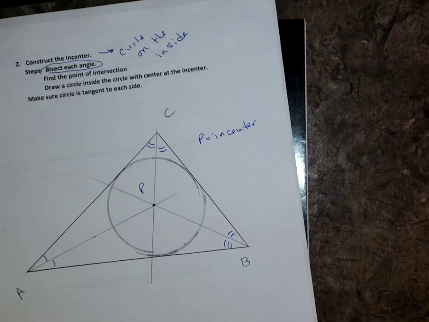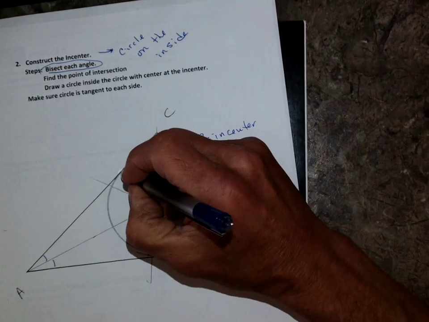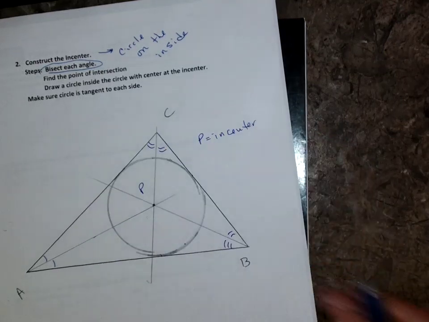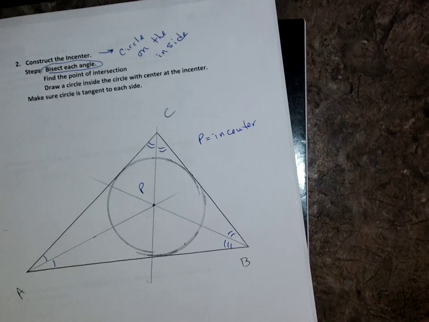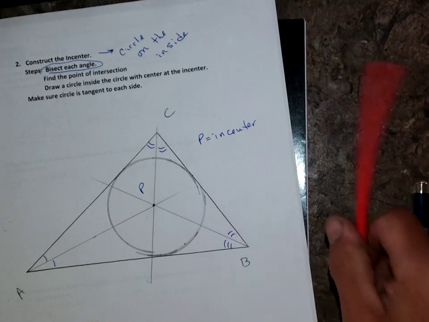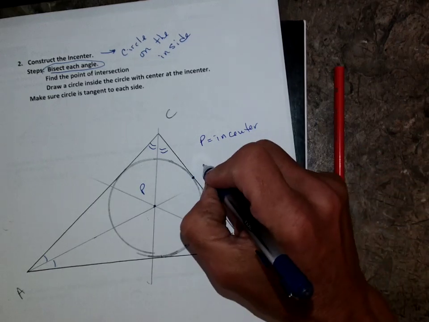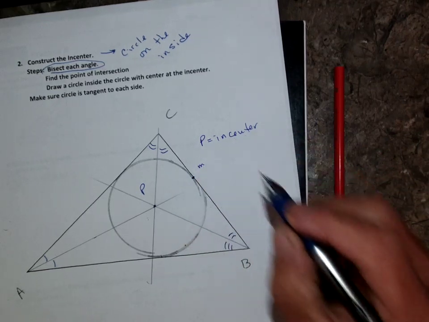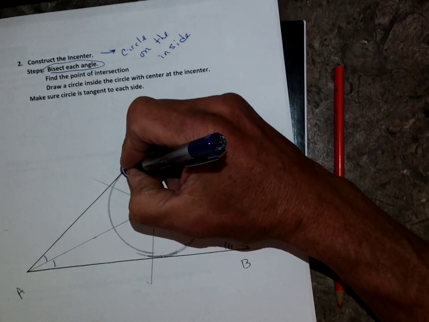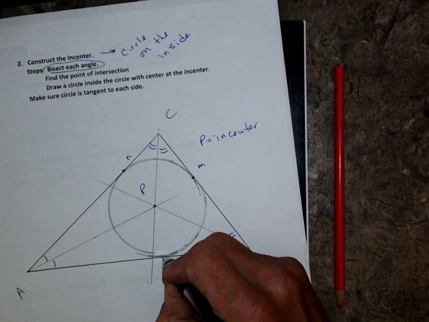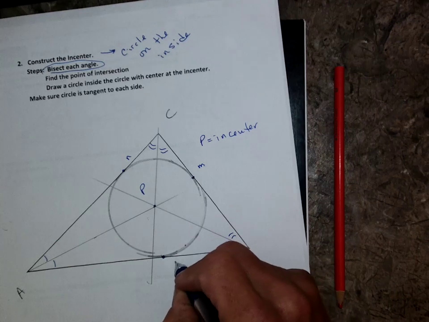What it is, is a circle on the inside of the triangle. Now when we say inside, it has to touch the triangle all the way around. So it's a circle inside the triangle, but it has to touch. Let's see exactly where it touches. It seems to touch right about there. Let's call that point M. It touches right about there. Let's call that point N. It seems to touch right about there. Let's call that point O.